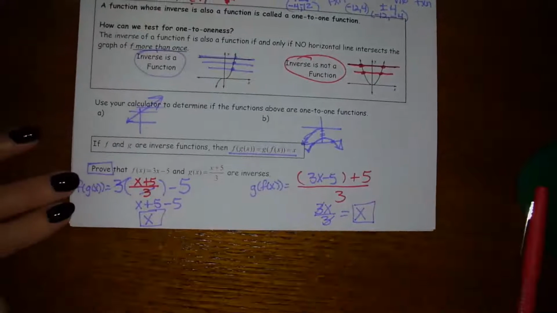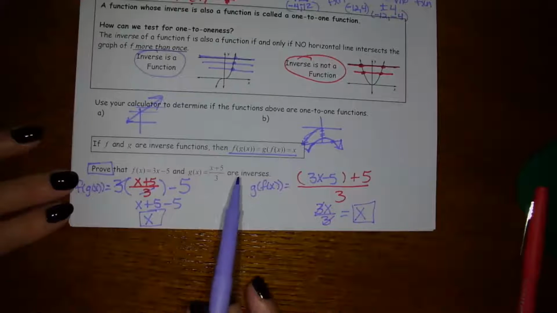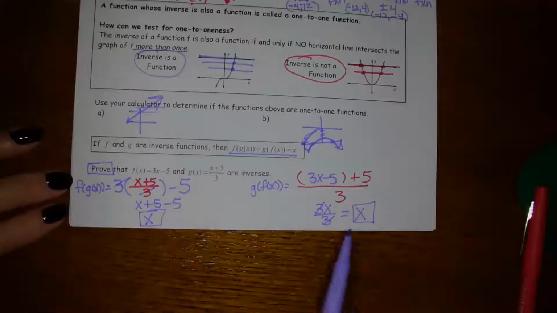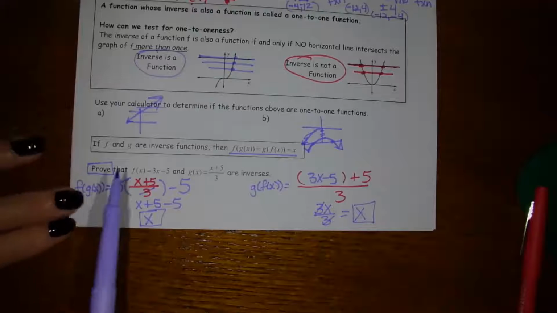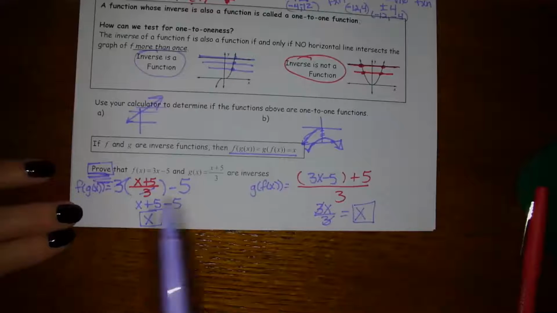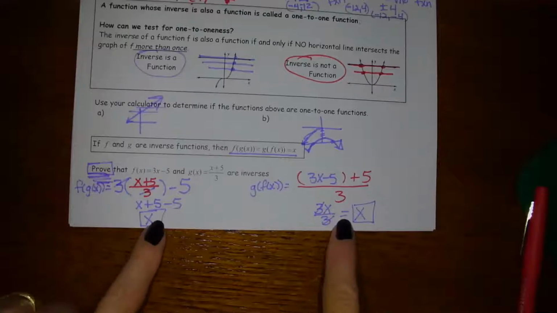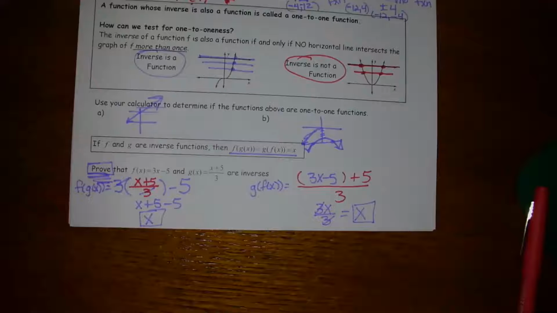This is how you can prove that two equations are inverses of each other, because when you plug them into each other, you're left with just the letter X. So if you see the words prove, more than likely this is what they're asking you to do. They're asking you to show both of those. Okay, does that make sense? The rest of what we look at is easy.